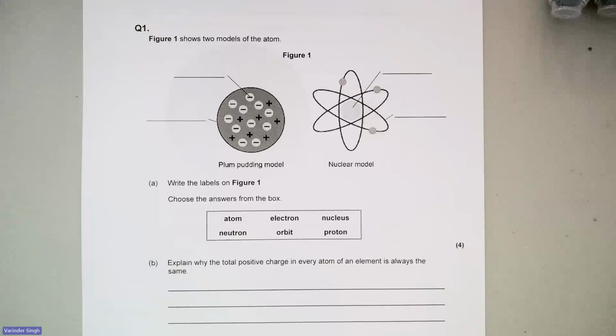The plum pudding model was proposed by a scientist called J.J. Thomson. And the nuclear model was a developed version proposed later on by a scientist called Niels Bohr. We'll cover some of this in more detail later in the video, but these are just two models of an atom based on the knowledge at the time.